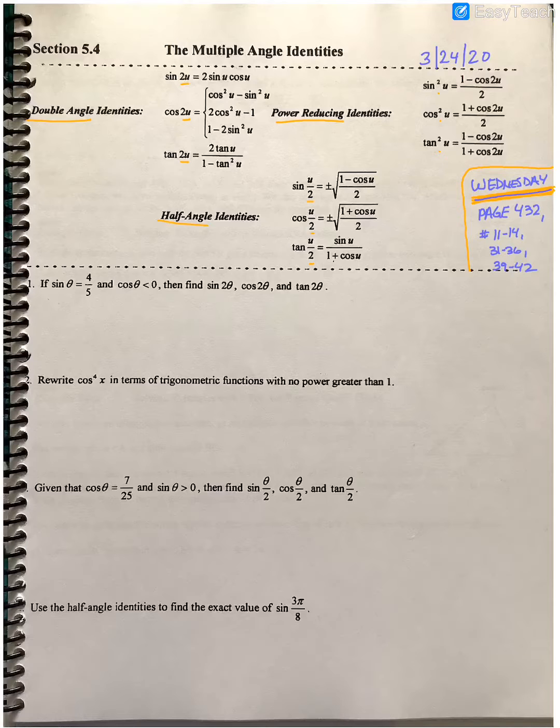So example 1: if sine of theta is equal to 4/5 and cosine of theta is less than 0, we are being asked to find sine of 2 theta, cosine of 2 theta, and tangent of 2 theta. First of all, hopefully you can identify that we will be using the double angle identities. We're being asked to find sine, cosine, tangent of 2 theta. We are provided sine of theta. And as you look up in your double angle identities, besides sine of theta, depending on which ones we use, we're also going to have to know cosine and tangent of theta. So I'm actually going to start with finding our sine and cosine.